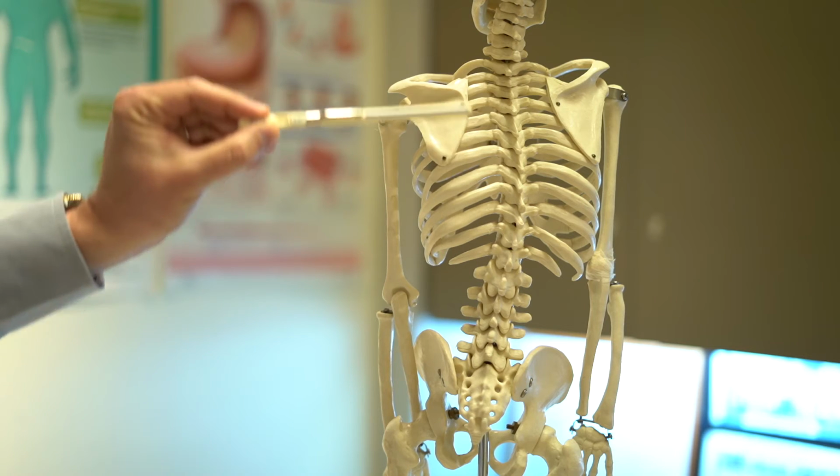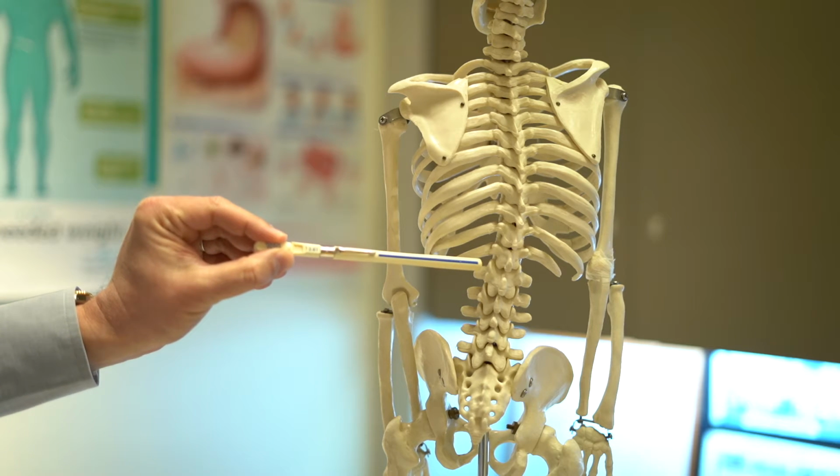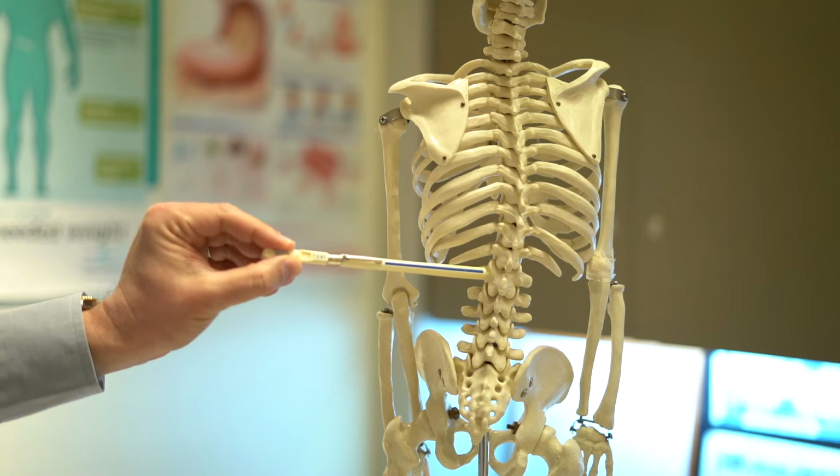Let's discover the structures of the spine. This is the whole spine. The lower part is called the lumbar spine. In the lumbar spine, there are 5 vertebrae called L1 to L5. The main function of the lumbar spine is to support the weight of the upper body.